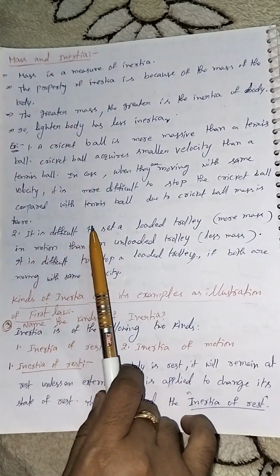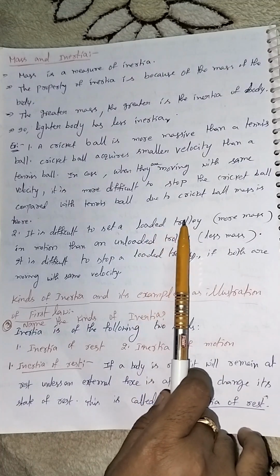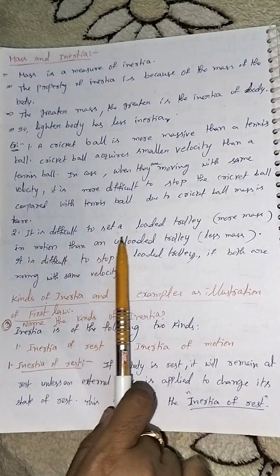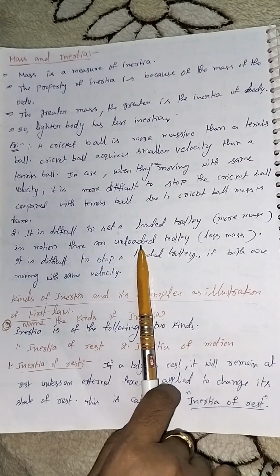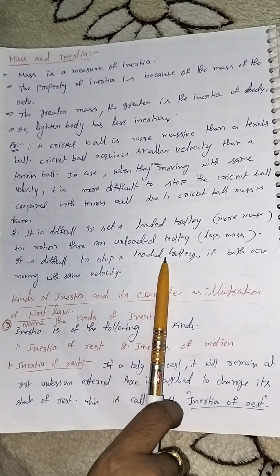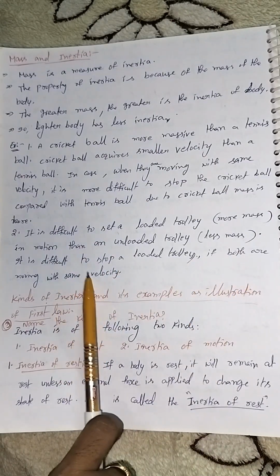Second, it is difficult to stop a loaded trolley, which means more mass. A loaded trolley has more mass in motion than an unloaded trolley. An unloaded trolley means less mass. So it is difficult to stop a loaded trolley if both are moving with the same velocity.